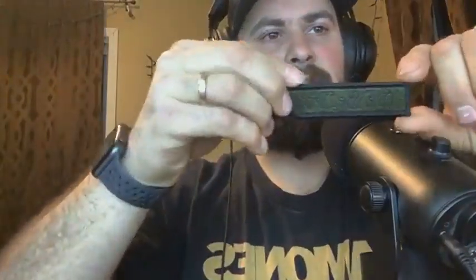I got this in the mail today. My We the People patch for my bulletproof vest. Pretty happy about that. I'm waiting on a couple more.